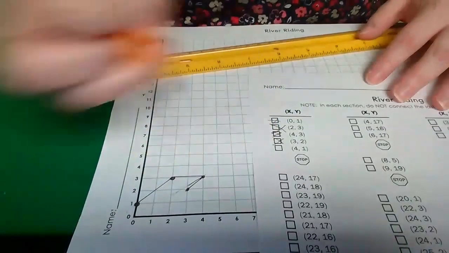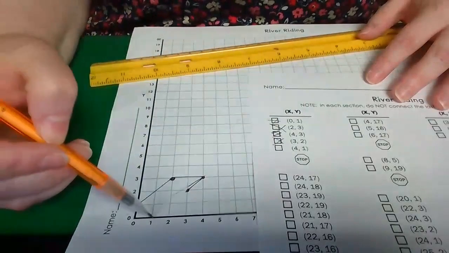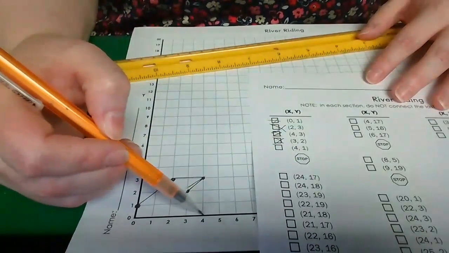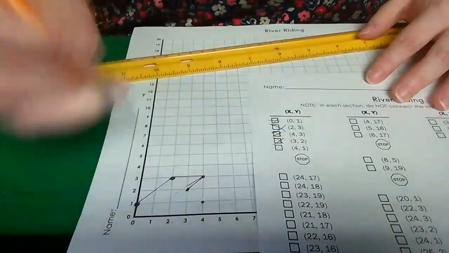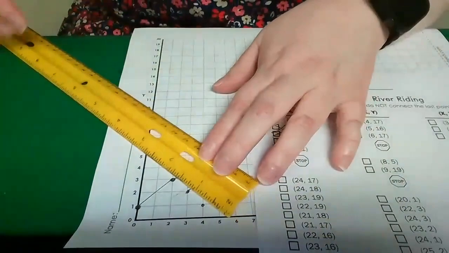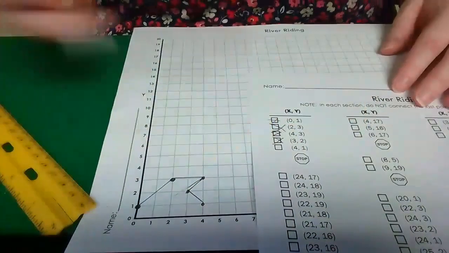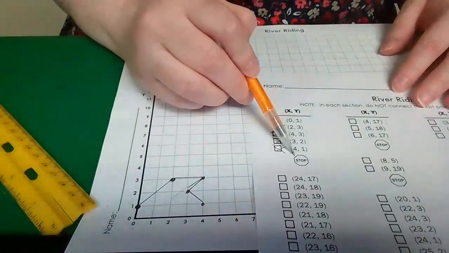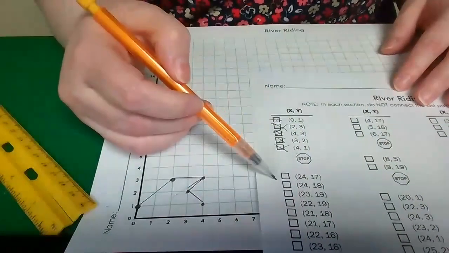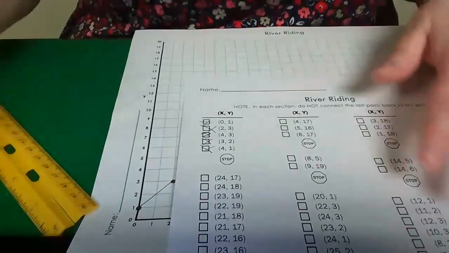All right, and last one we'll do together. 1, 2, 3, 4, and up 1. So we're going to connect these. All right, and then it says stop, so we're going to stop. And then we move on to the next row and the next and the next.